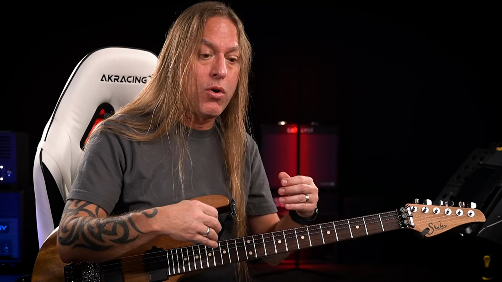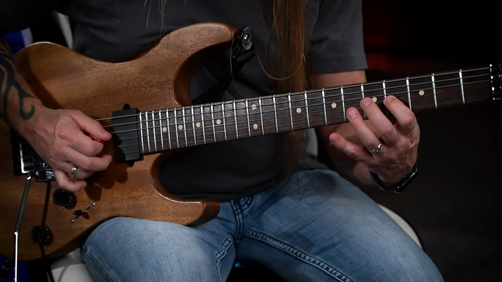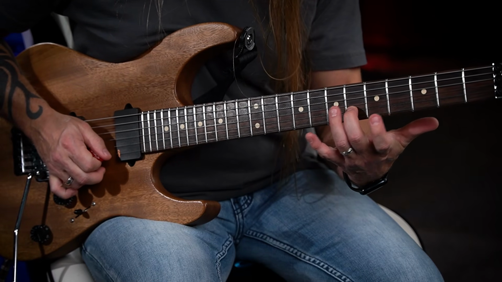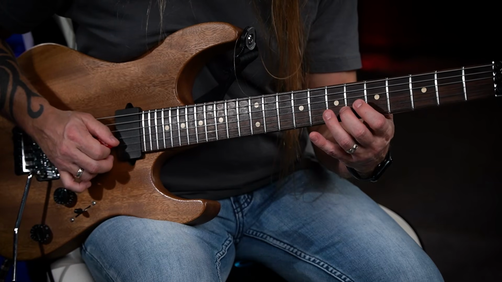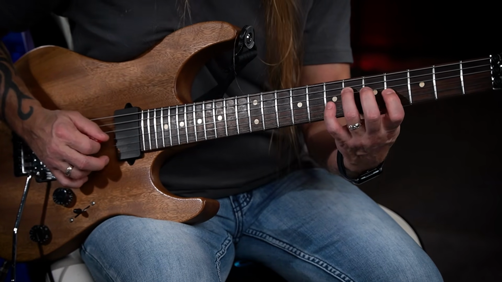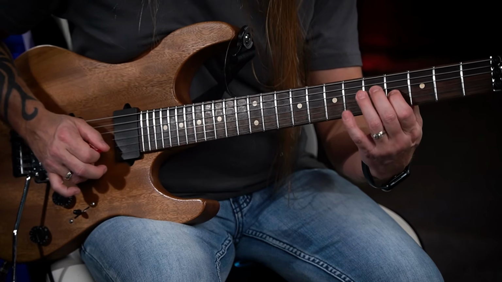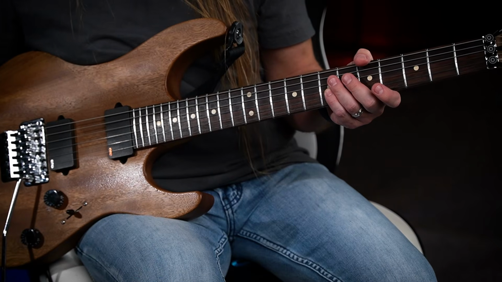My ear is saying, though, over that E, I kind of want to still use this note because I like the sound of it. I've been using it the whole time. It doesn't adversely affect anything about the E chord. Now, it sounds a little awkward, but if we play it in context, let me show you what I mean.